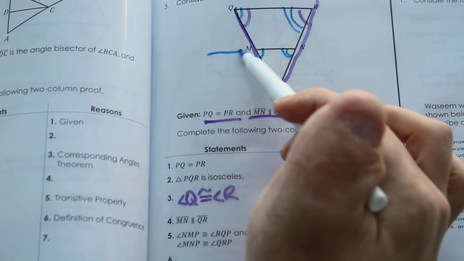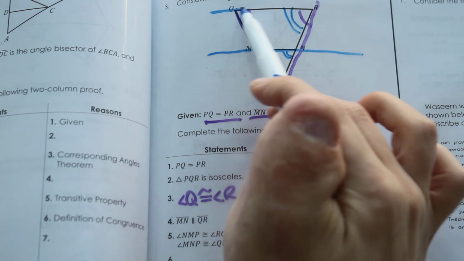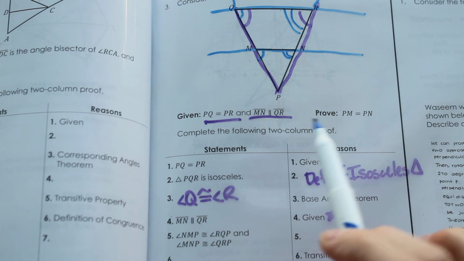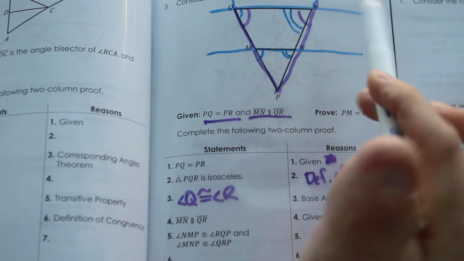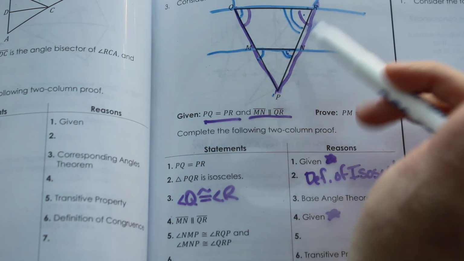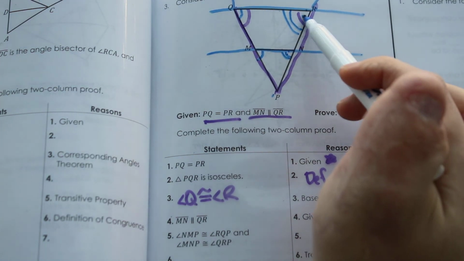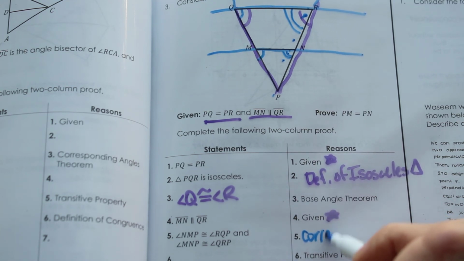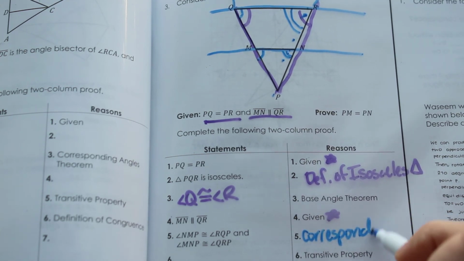Well, remember these are parallel lines, so if we extend those, and then we extend these sides of our triangle, what does this look like? Well, we have parallel lines cut by a transversal. So what is this type of angle relationship called? When we have an angle, skip one, have another one, they're on the same side. These are by corresponding angles.